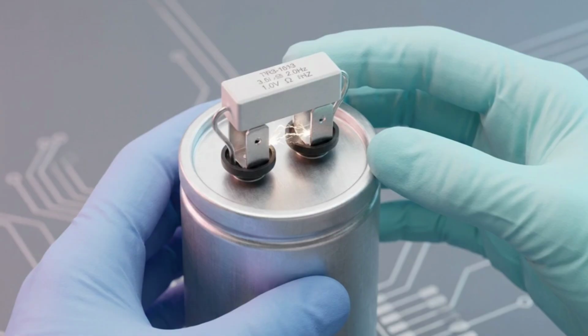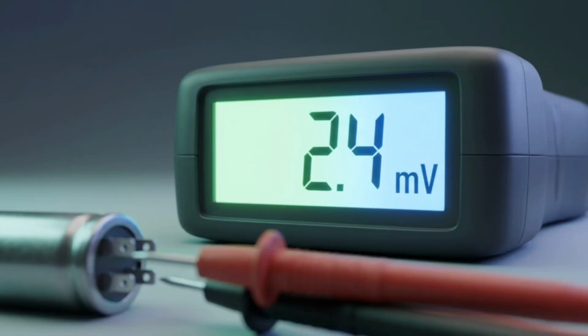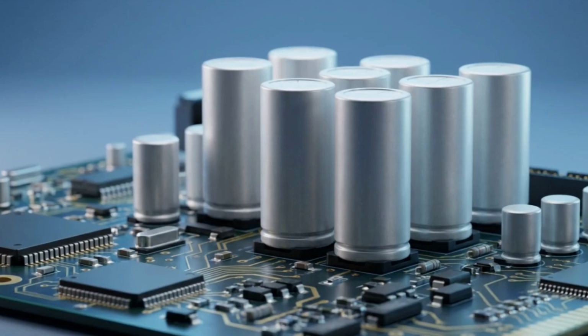The modern protocol is definitive. Before handling any high-capacity board, an engineer must safely bridge the terminals with a resistor and strictly use a digital multimeter to confirm the stored voltage has decayed into a harmless millivolt range. Integrating these electrostatic components successfully requires a deep working respect for both their mathematical limits and the strict verification procedures that keep them stable.